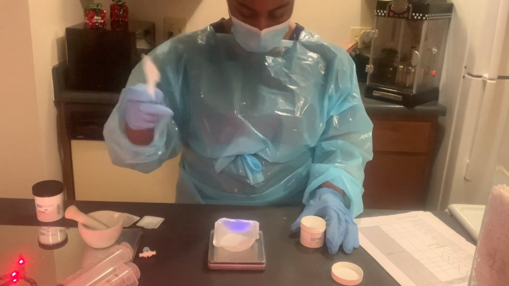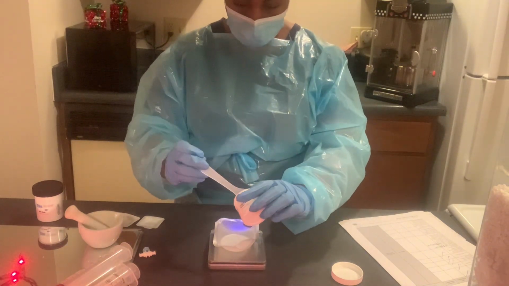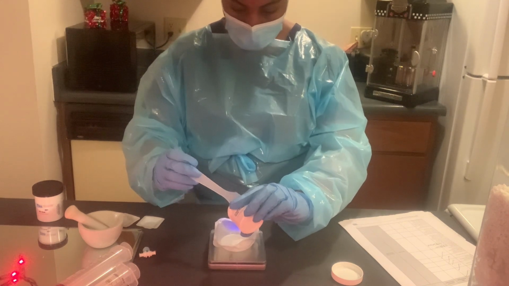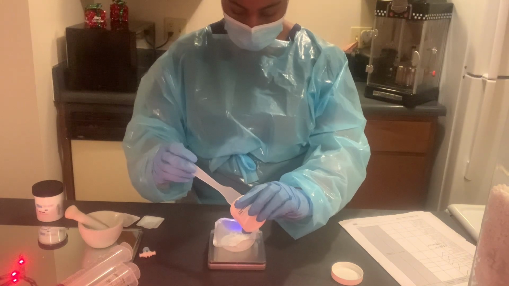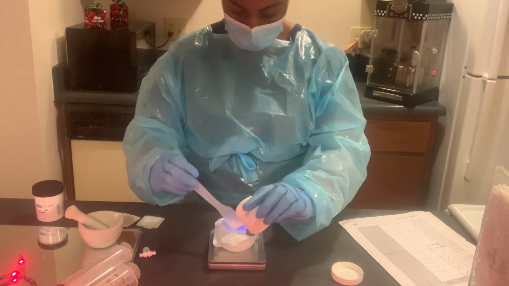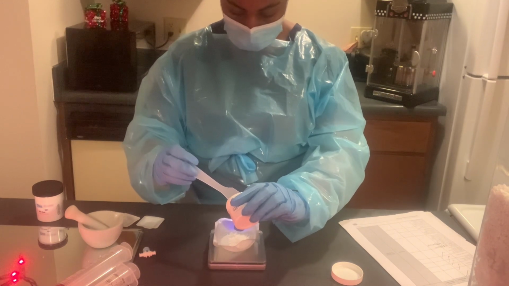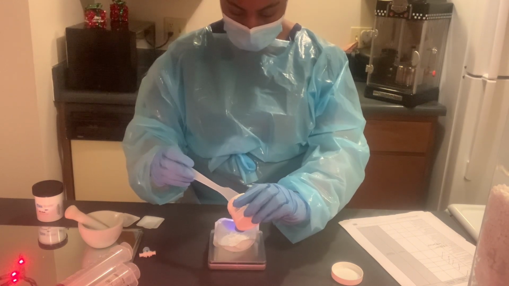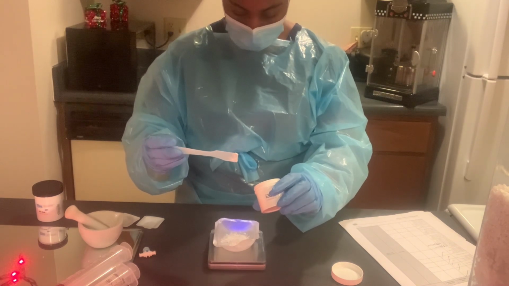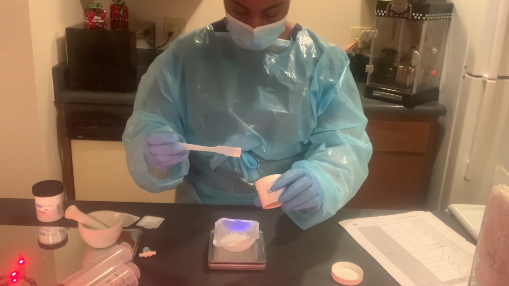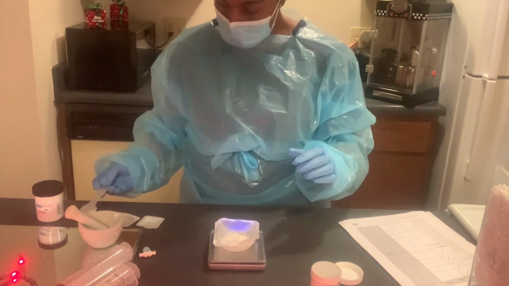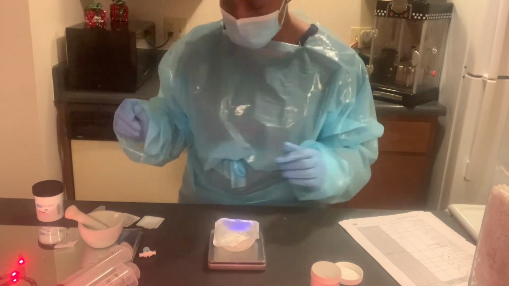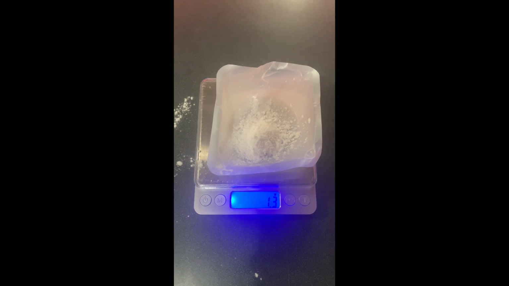Put it to tare, testosterone powder inside the weighing boat. Okay, so that is our 1.5 grams of powder.